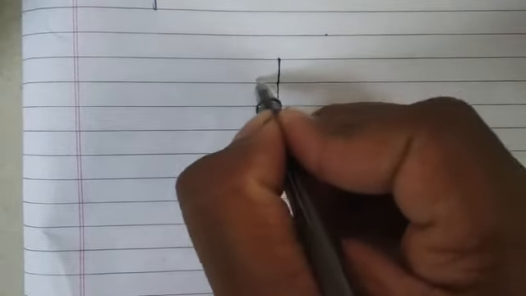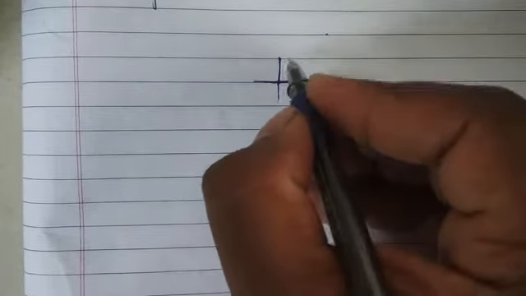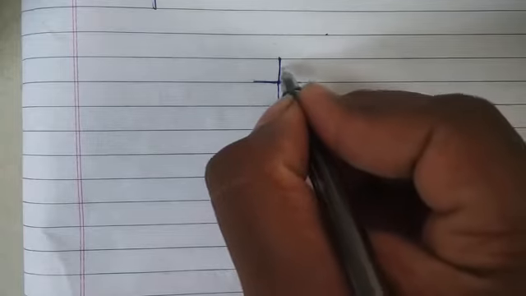The fore bearing of line AB is 191 degree 45 minutes.